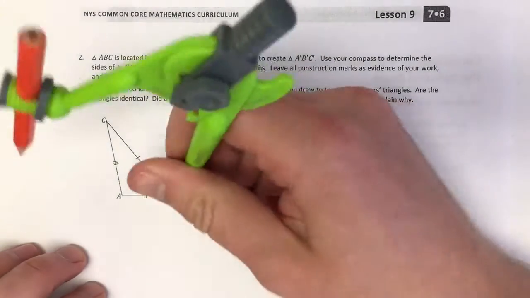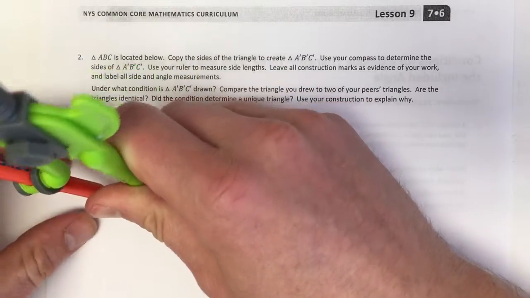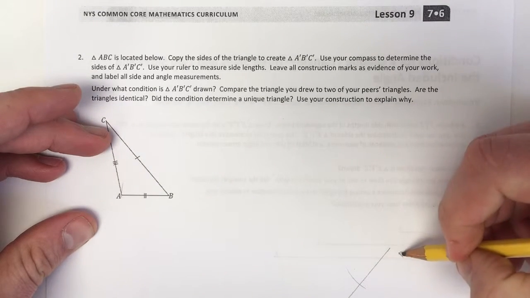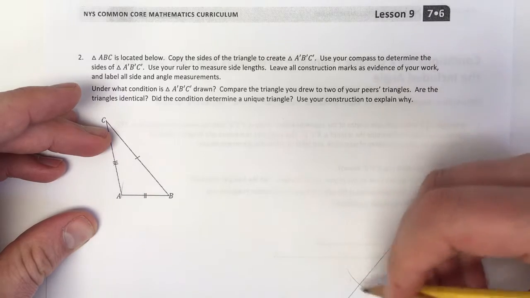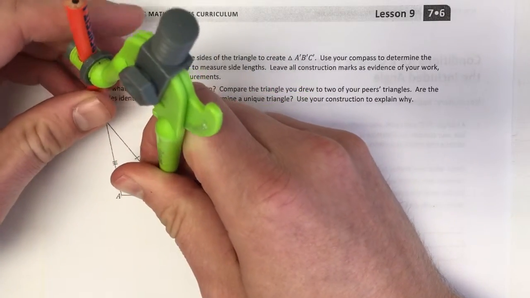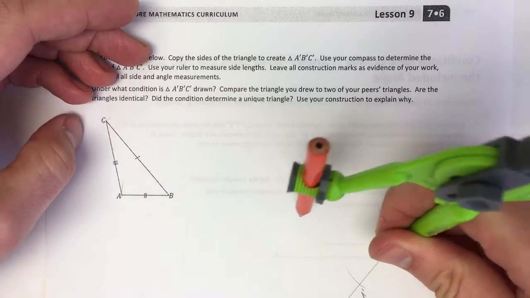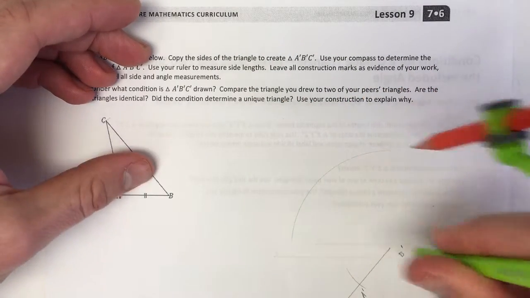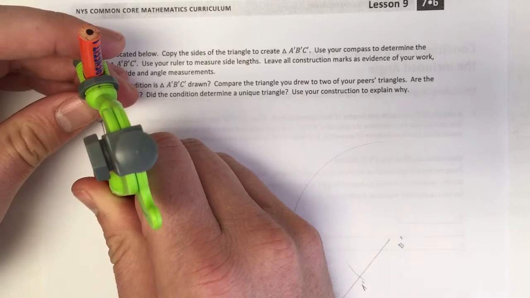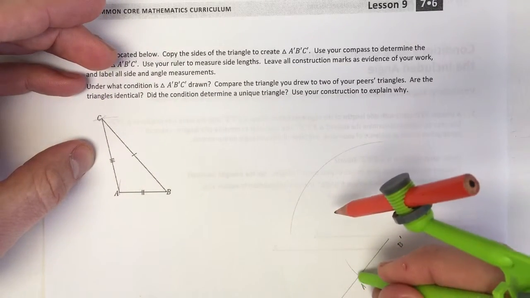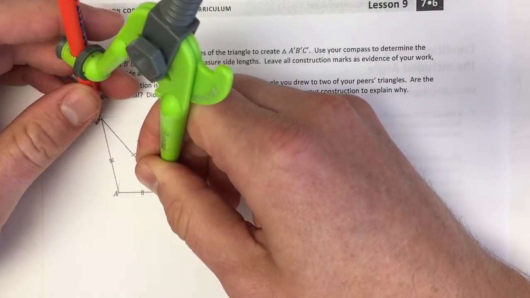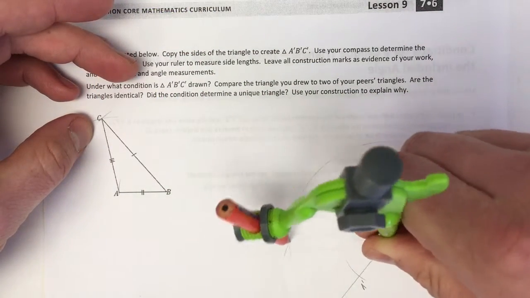I start here. I'm going to go from B to A. So here's B, that's where I'm going to mark my A. And then I'll mark off from B to C, and then from A to C. I didn't make it quite long enough once again, but we can go back and make sure that lines up.